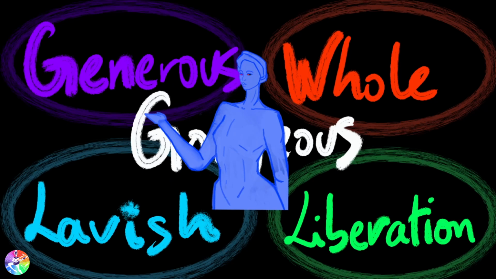Now, the generous path: if you want to create a generous character, you can follow this model, this template as is, and just say, okay, I've got a character, she has two strengths, two weaknesses. Here the strengths are generous and whole, and the weaknesses are, or they may be, lavish and liberation. Now, what does that mean in our 4 character traits model? So, generous is the retranscription of the 3 other words.